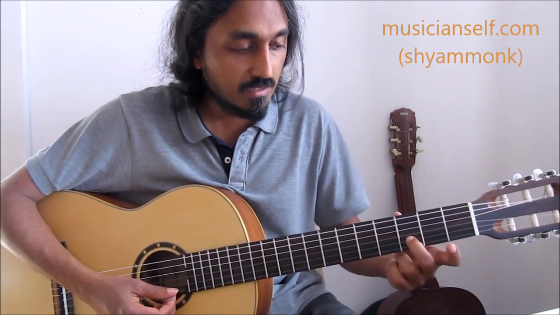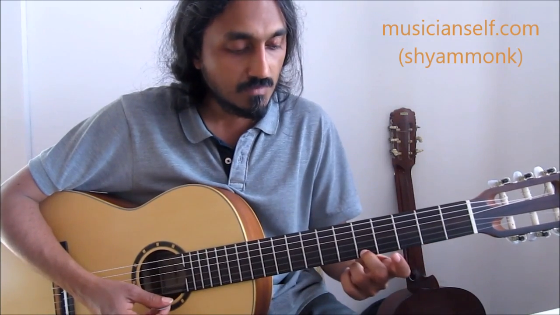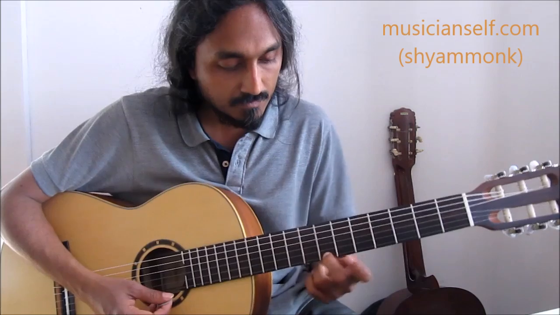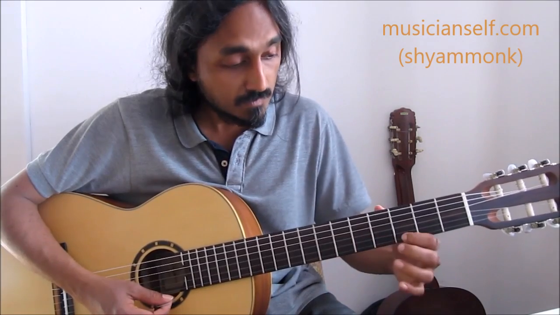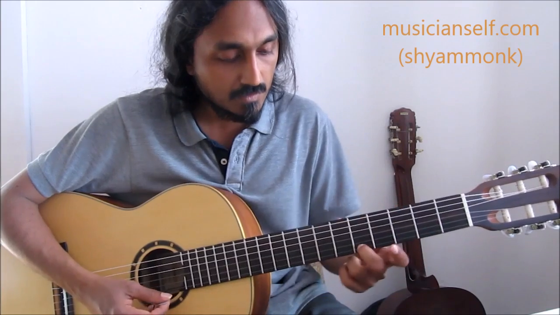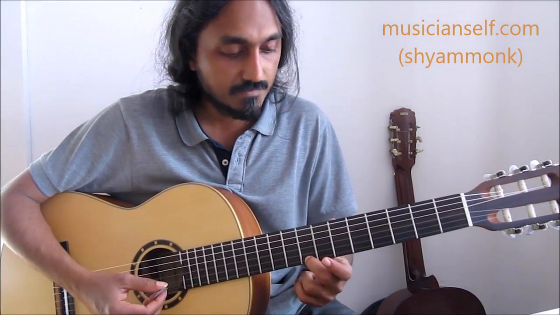Sa, re, 1, 1, 5, 3 slide. Ga, 3. Ga is 5th fret. Then slide 5, 6, 5, 6 for the ma. Pa, first string, third fret. 3, 8, 5. Ni. I'm playing it as 5. Overshooting again. 5, 8, 7. And hit on the 8th fret. First string, third fret. First string, 1, 8, 5, 3, 8, 5 slide. Then 5, 8, 7 slide. Hit on 8. That was arohana.